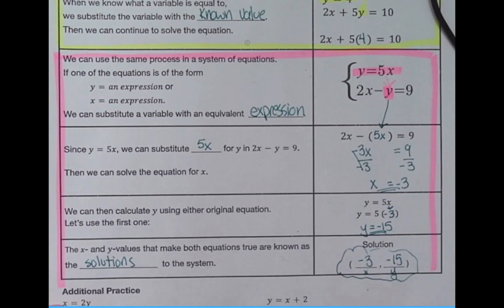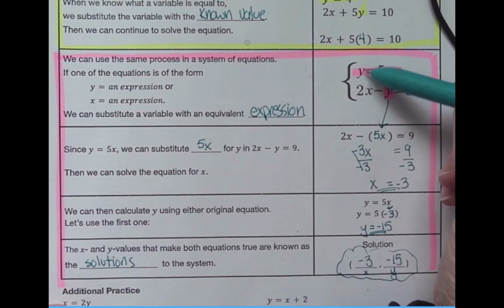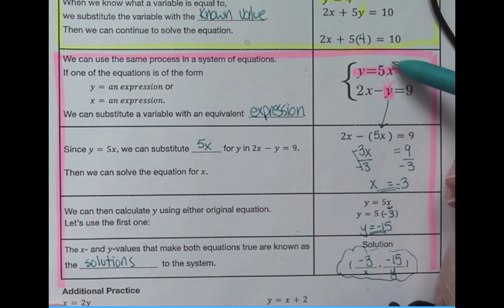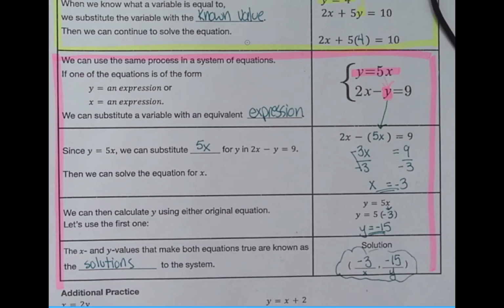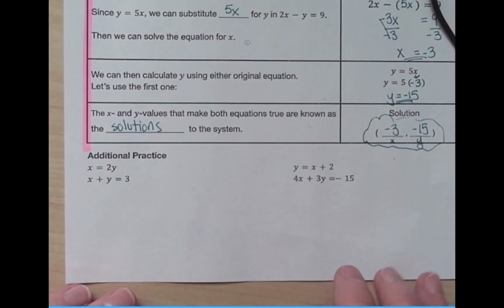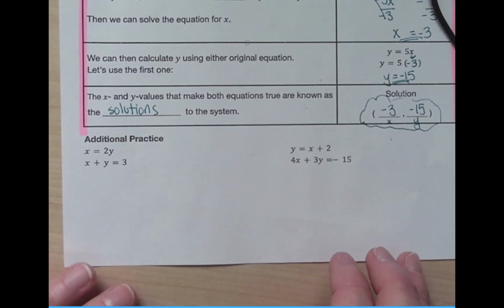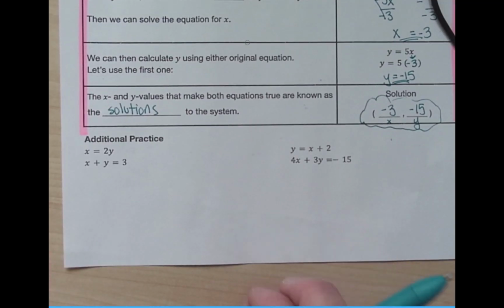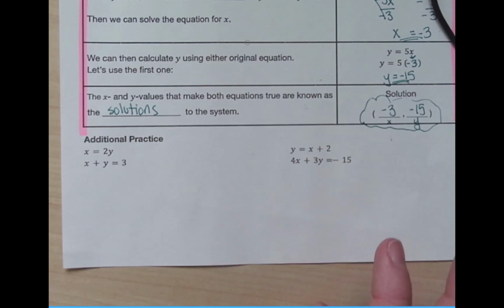So the trick with substitution is that one of the equations needs to be solved for x or solved for y. And then I'll just substitute that expression whenever I see the variable in that other equation. We're going to do a couple of practice problems down here at the bottom just to get the hang of it. And I'm going to recommend that you grab a highlighter. I think that helps you to see a little more clearly what's going on.